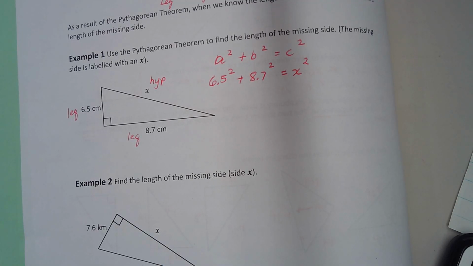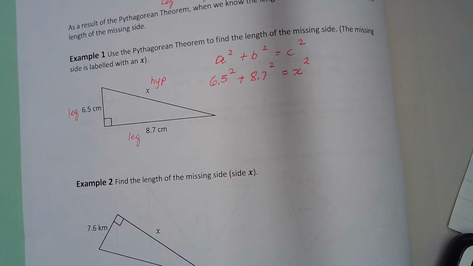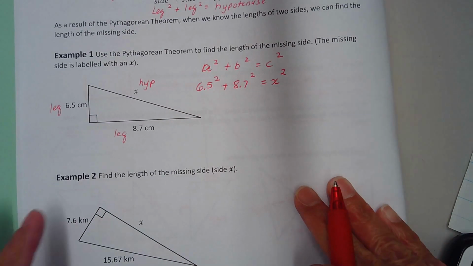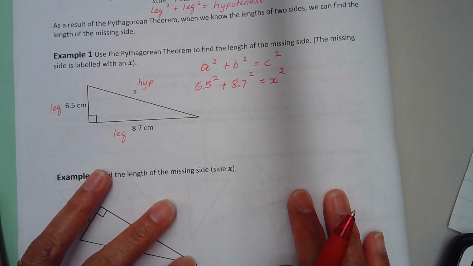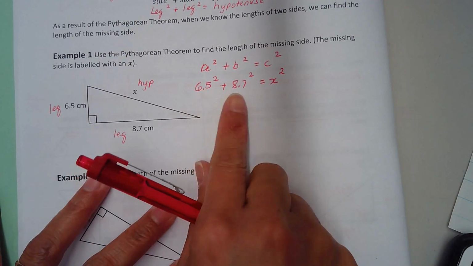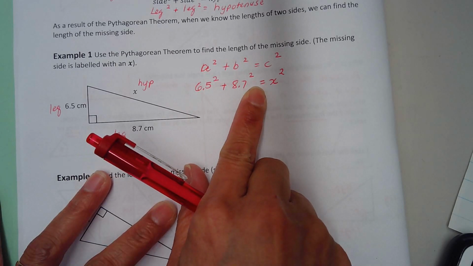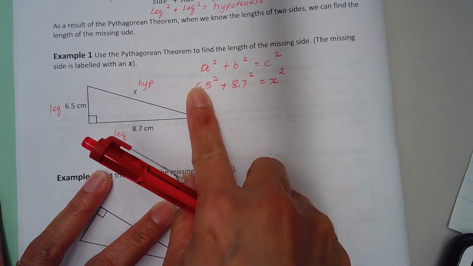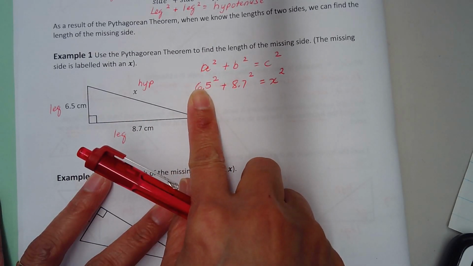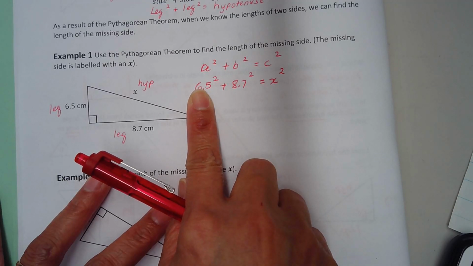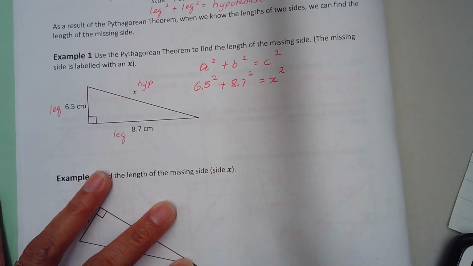So what we're trying to do is solve for x. How do we solve for x? We've done this before. How do we have the x alone? Now this part in here, okay, with this, yeah, go ahead. Squaring is worse than adding and subtracting.